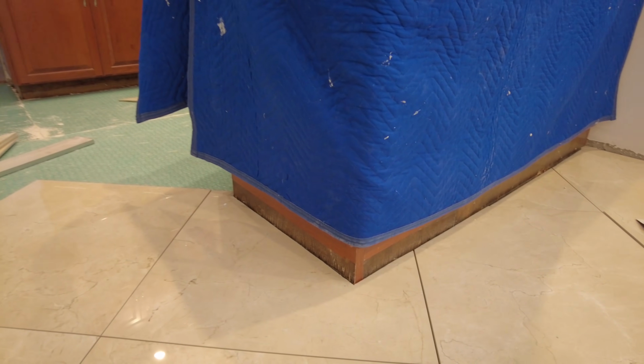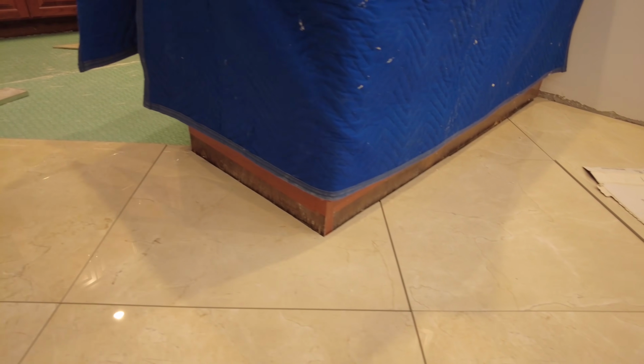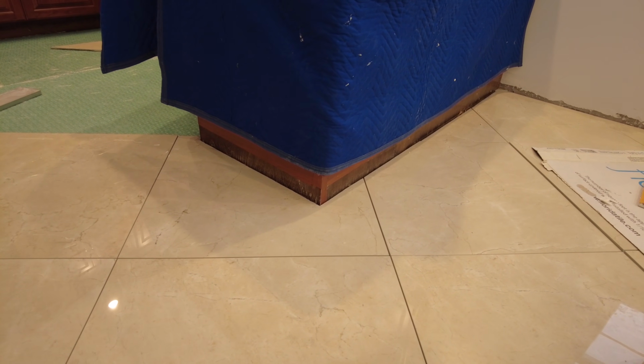Okay, perfect fit. And that's how you mark a diagonal.